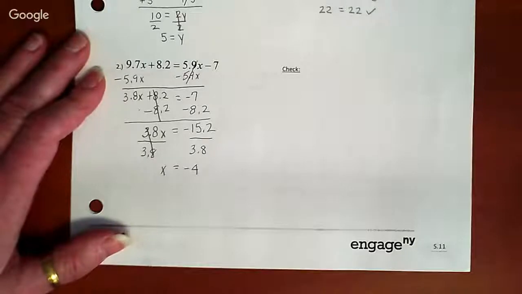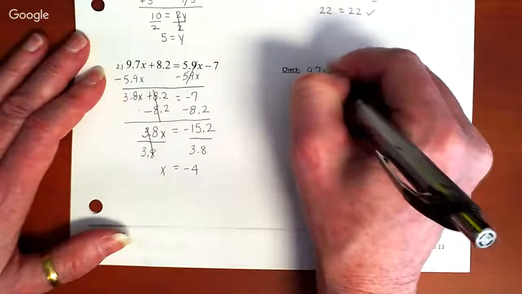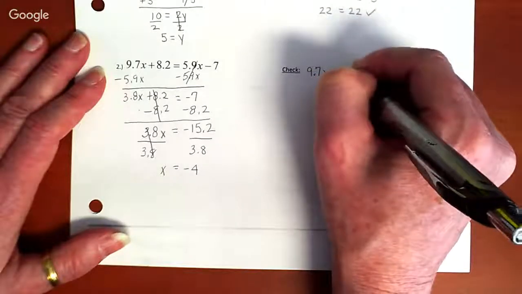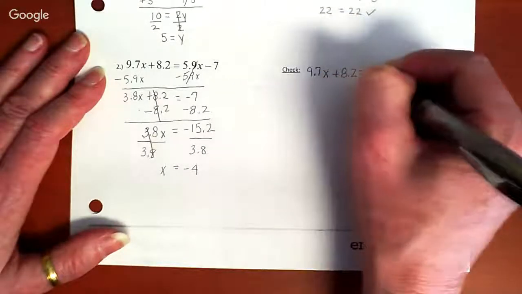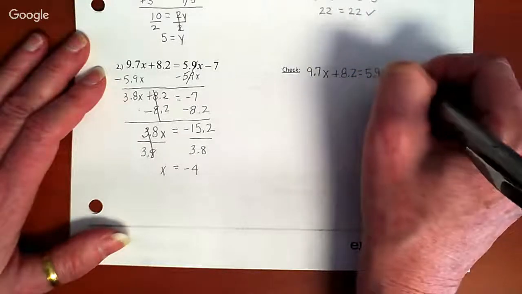So going back to my original equation, I have 9.7x plus 8.2 equals 5.9x minus 7.